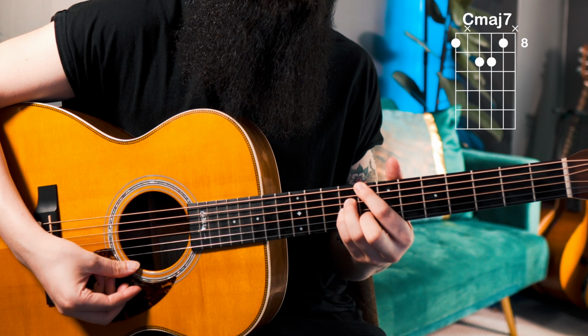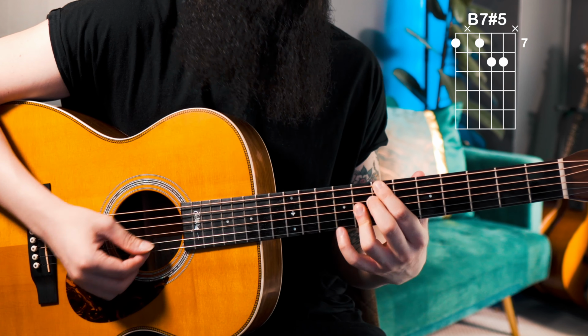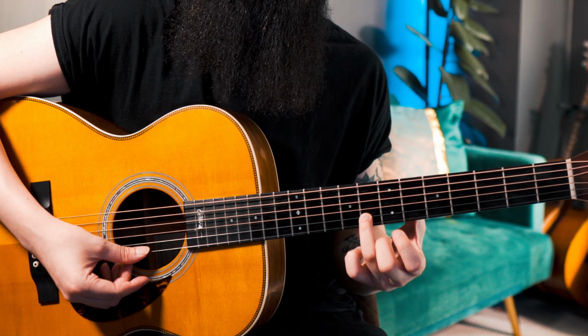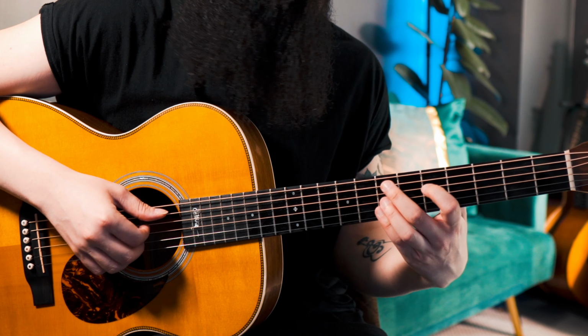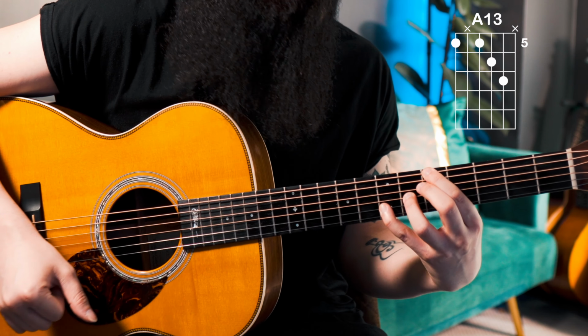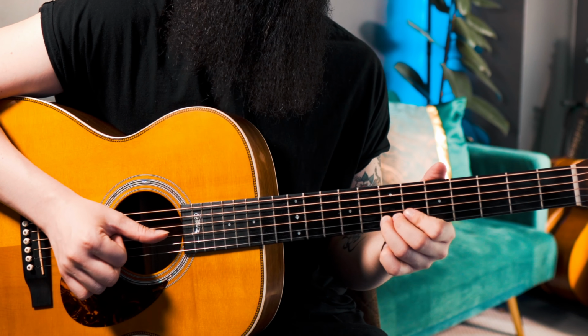There is a sort of arrangement in this chord progression, because the first 2 chords, C major 7 and B7 altered, they actually share the highest note, which is the note G, okay? And the next 2 chords, E minor 9 and A13, they share the same note on top, which is F sharp. Okay, this is how I like to play the chords, and I like to arrange the voicings of these chords, okay? But like we said, this would be a 4.